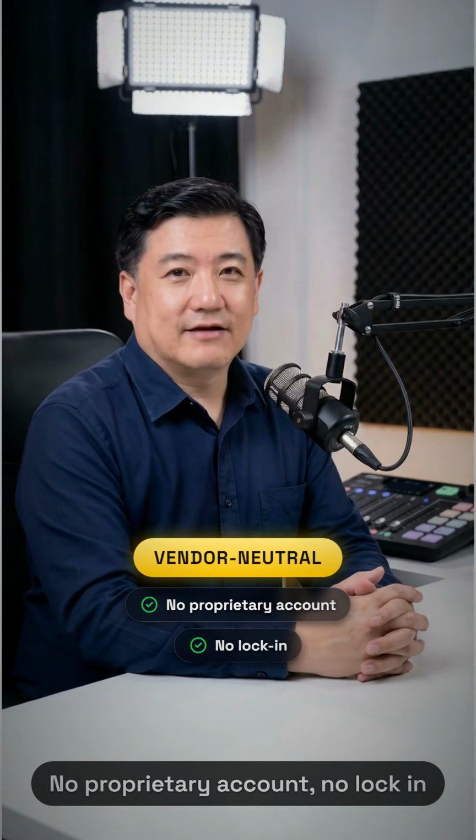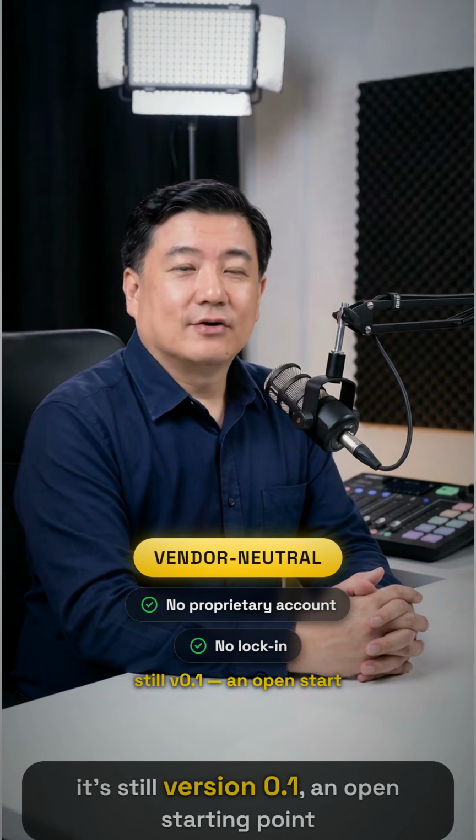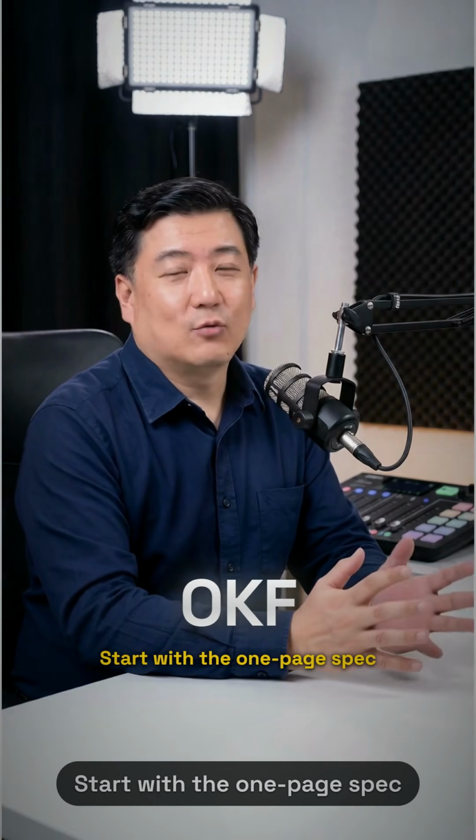No proprietary account, no lock-in, and it's still version 0.1, an open starting point. Whatever shape your knowledge takes, OKF wants to be the language your agents share it in. Start with the one-page spec.